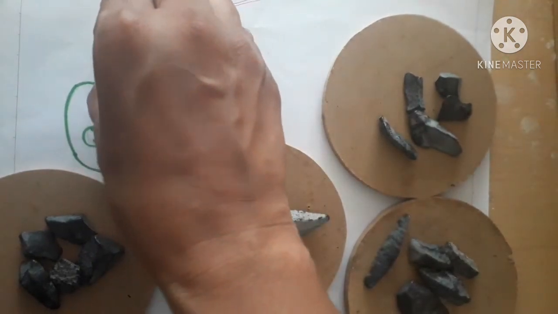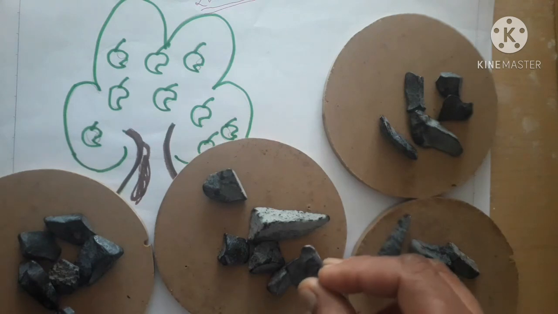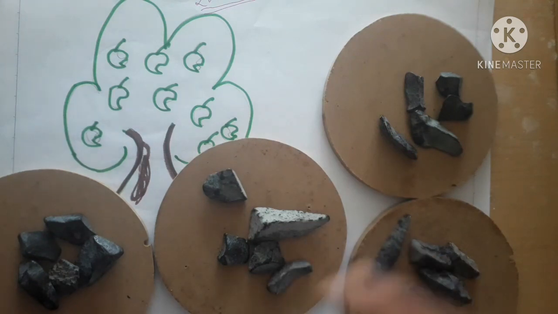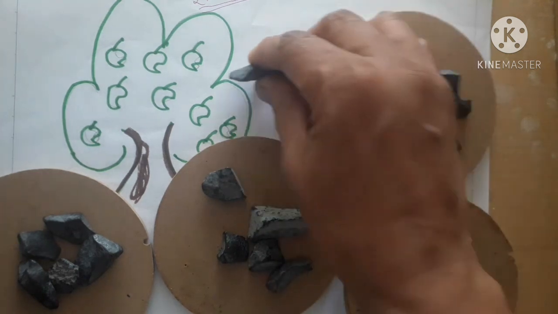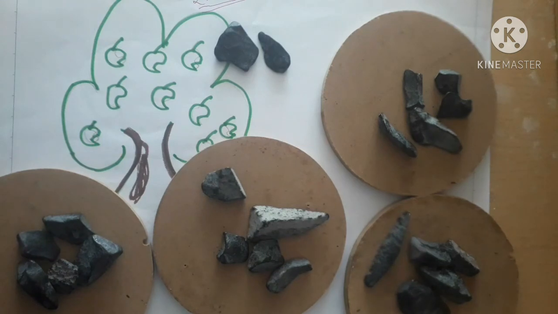If 2 of us take, then the other 2 will not have 1 mango for them, so that the number of mangoes they receive is equal. So now 2 mangoes are extra, that is what they thought of.